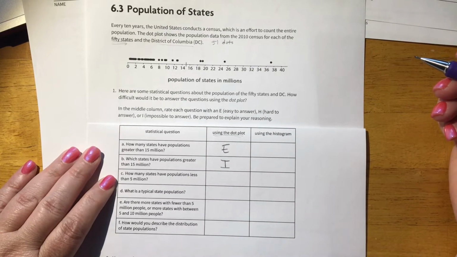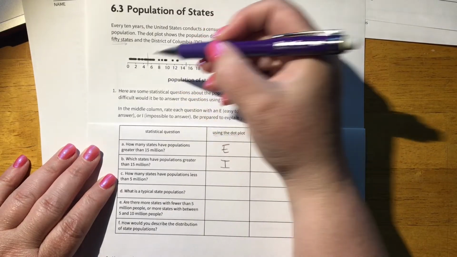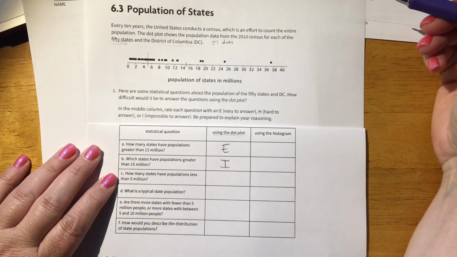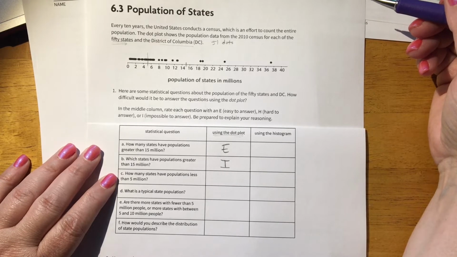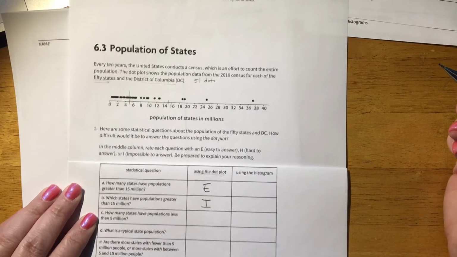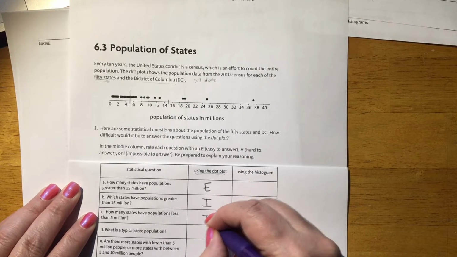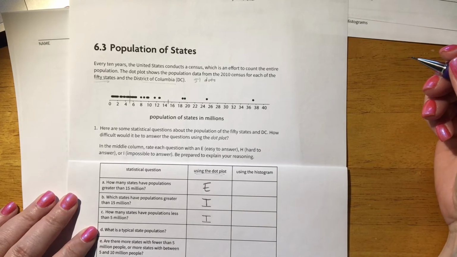Part C. How many states have populations less than 5 million? Okay, well, 5 million is right here. Uh-oh. Can I count those dots? That's all but impossible, isn't it? I can't even say hard because I have no idea how many dots are in there. They're so close together. Do you see that? Those dots are so close together, there's like no way we're going to be able to count those. So I'm going to say impossible on that one. D. What is the typical state population?